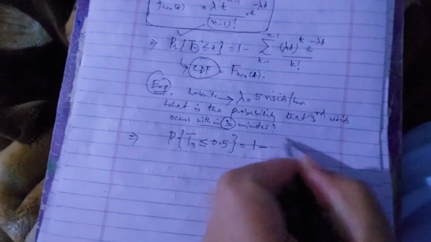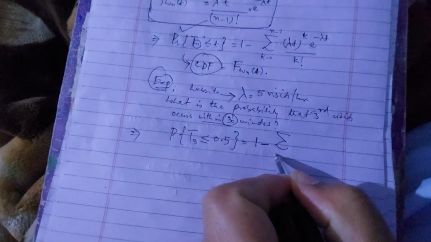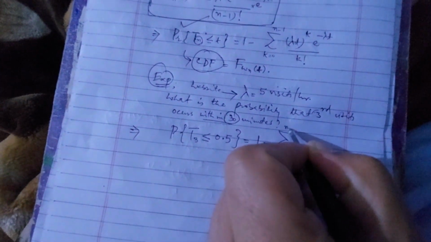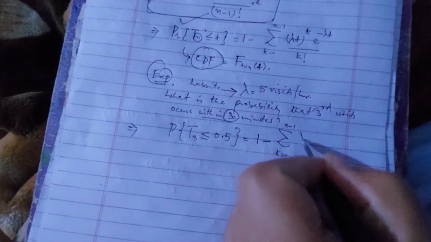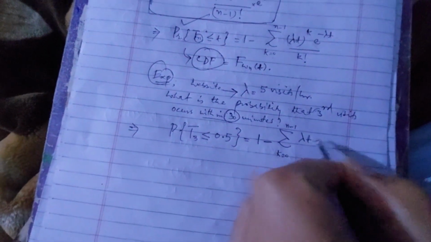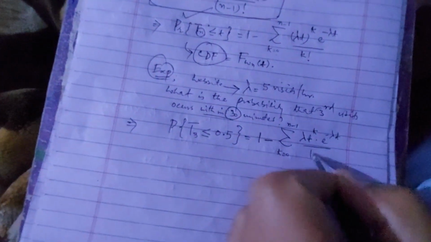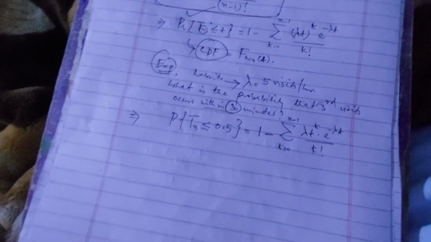1 minus the summation of k from 0 up to n minus 1 of (lambda t)^k e^(-lambda t) divided by k factorial.